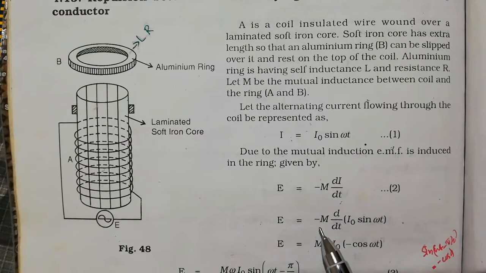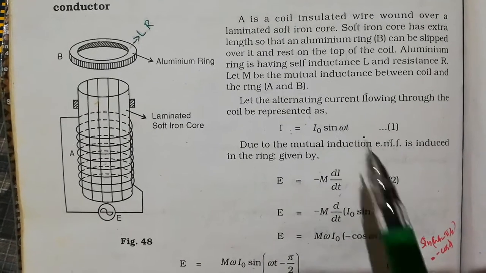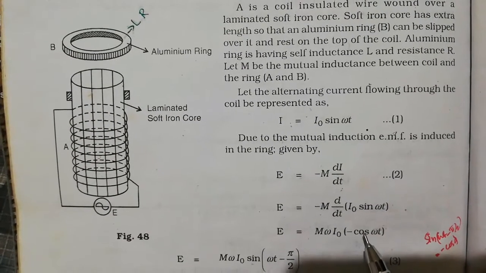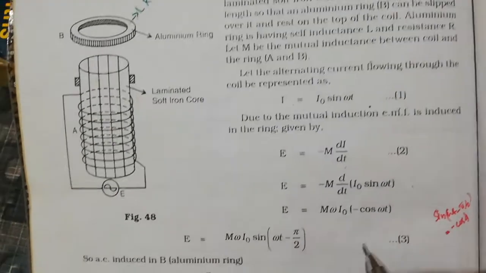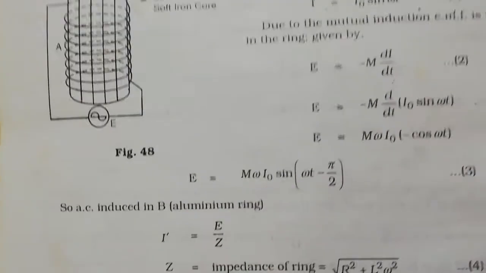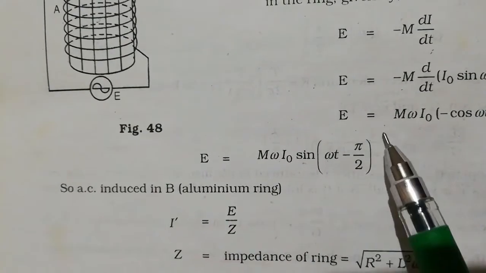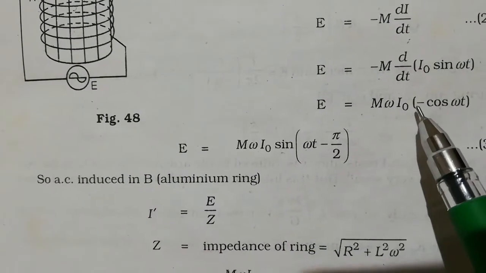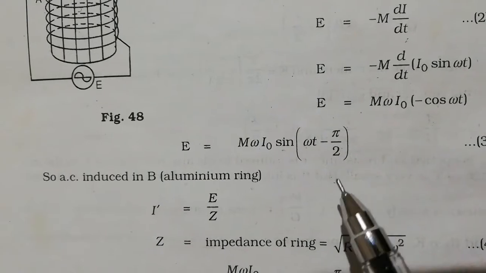That is, E = -M d/dt of I0 sin omega t. As we know, I = I0 sin omega t. By differentiating, we get minus cos omega t. And this minus cos omega t can be written as sin(omega t - pi/2). So, this will be M omega I0 sin(omega t - pi/2).